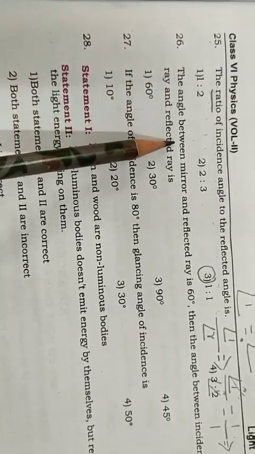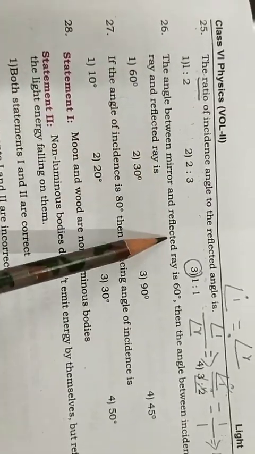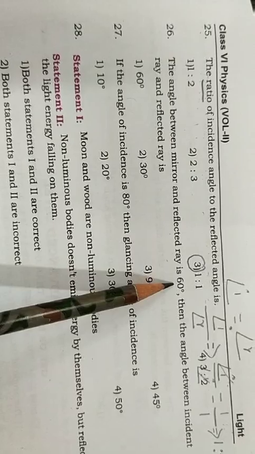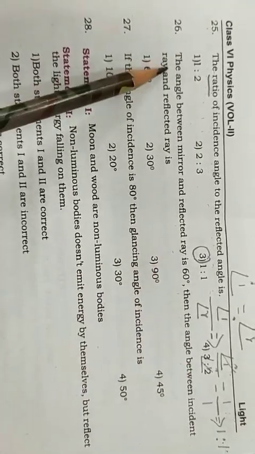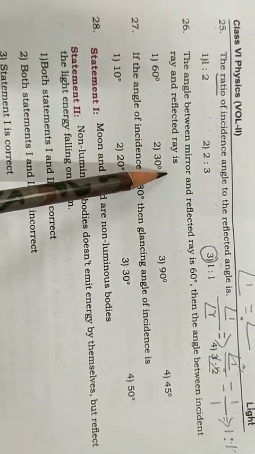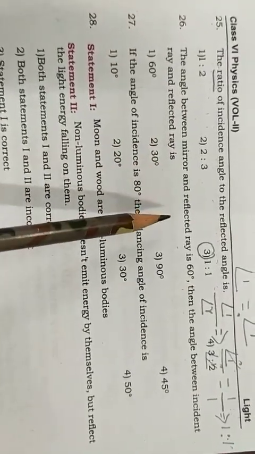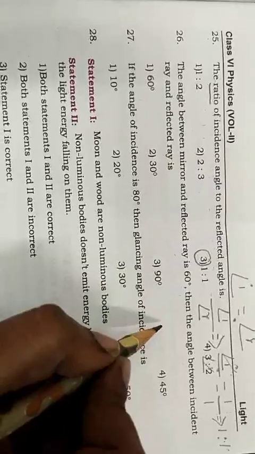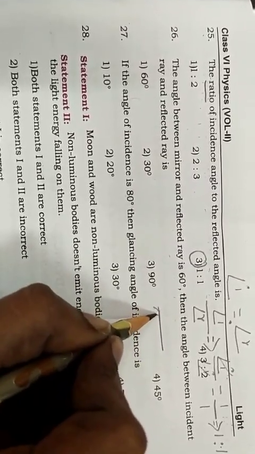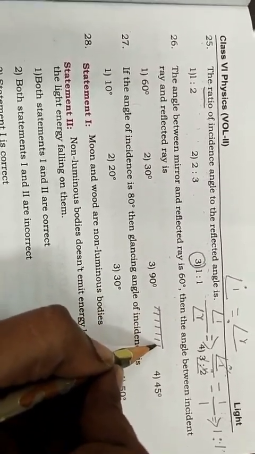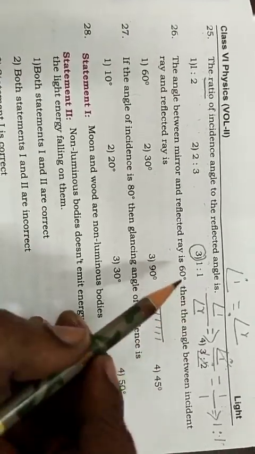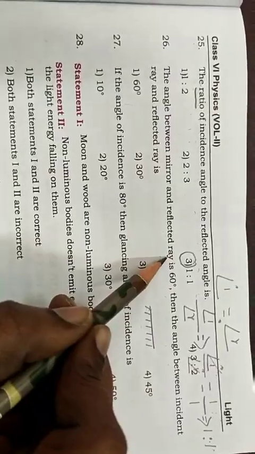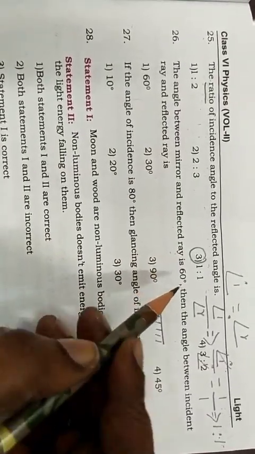Then 26th sum. The angle between mirror and reflected ray is 60 degree. Then the angle between incident ray and reflected ray is. First let's draw the diagram. Mirror. So they said there is a mirror and the angle between mirror and reflected ray. If they mention a reflected ray, there must be an incident ray.